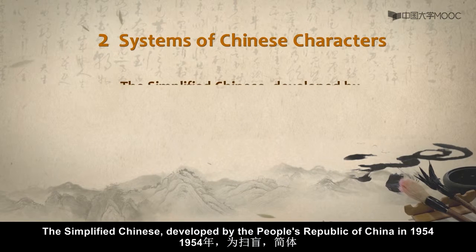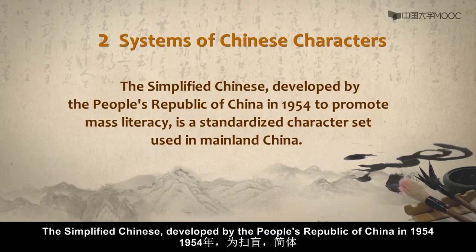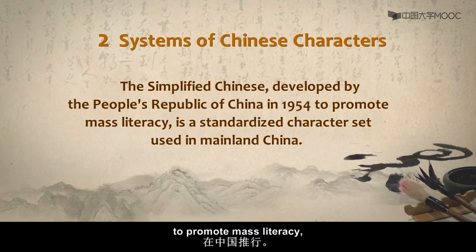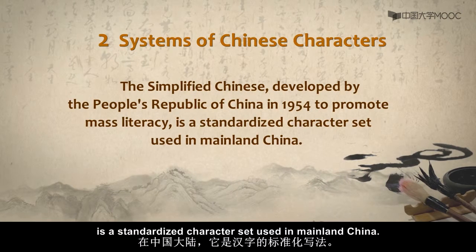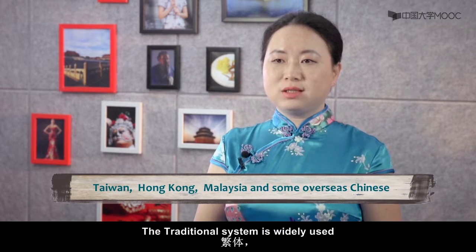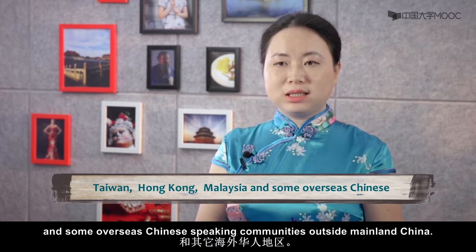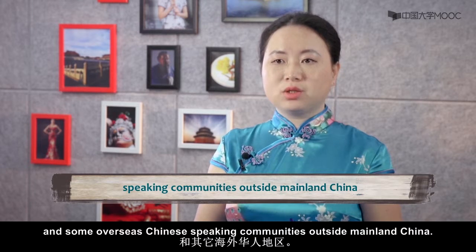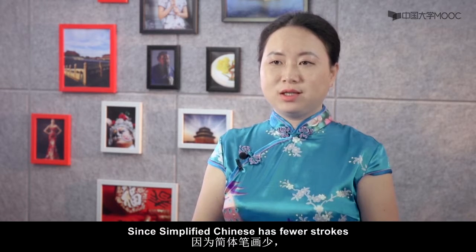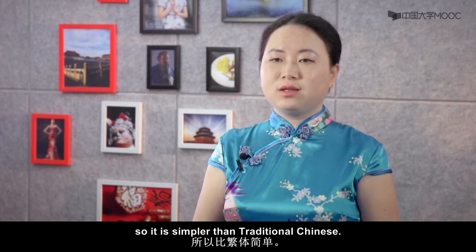The simplified Chinese, developed by the People's Republic of China in 1954 to promote mass literacy, is a standardized character set used in mainland China. So all of us just use it now. The traditional system is widely used in Taiwan, Hong Kong, Malaysia, and some overseas Chinese-speaking communities outside mainland China. Since the simplified Chinese has fewer strokes, it is simpler than traditional Chinese.